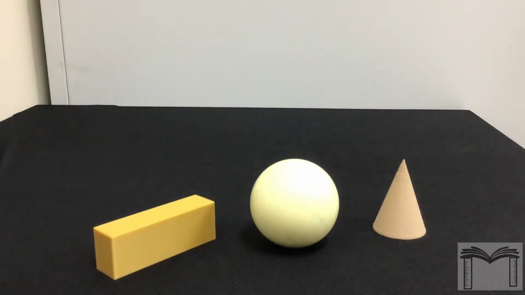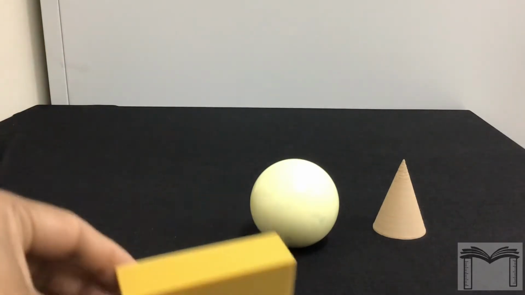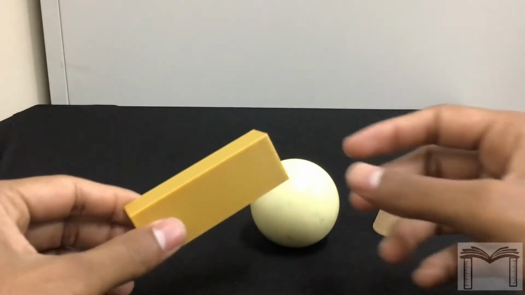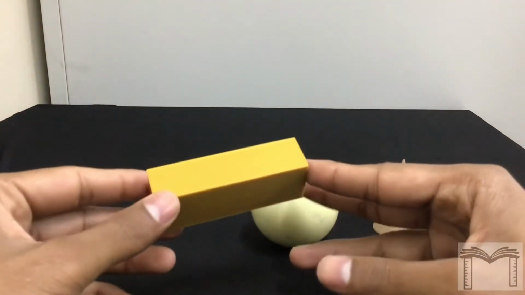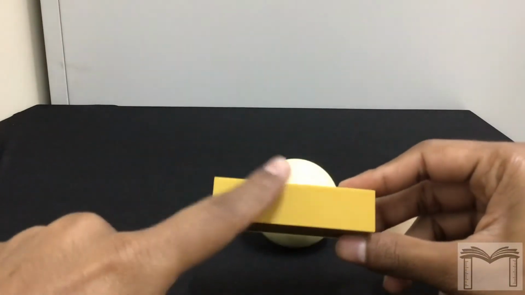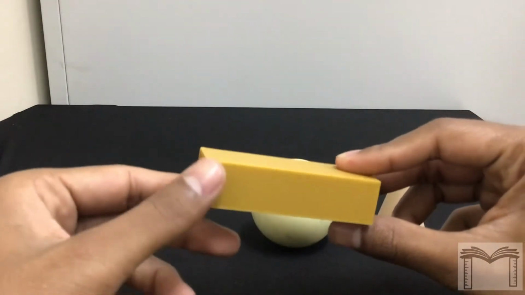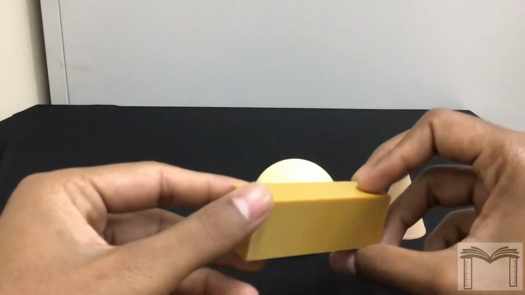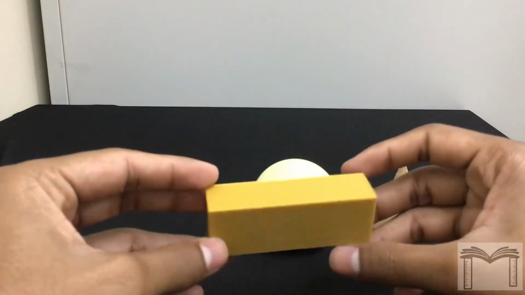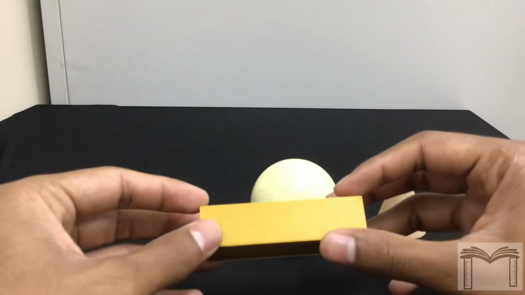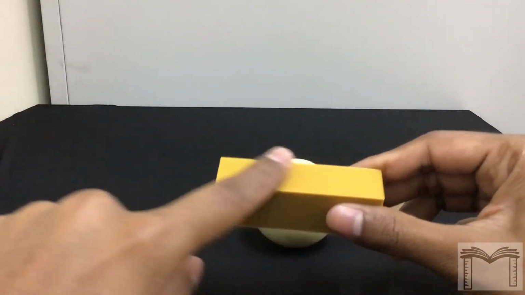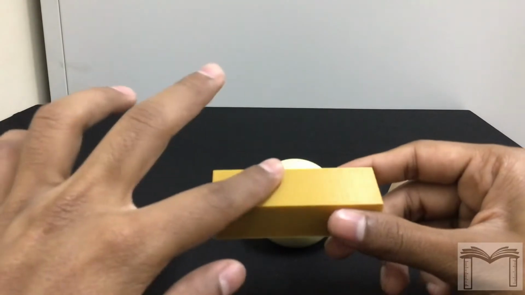So the first property we will talk about is the face, or plural faces. So here we can see that there is a rectangular face. If we look all around, there are 6 rectangular faces, and this is the outer surface of the shape, right?